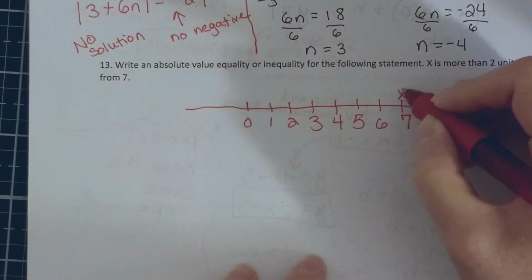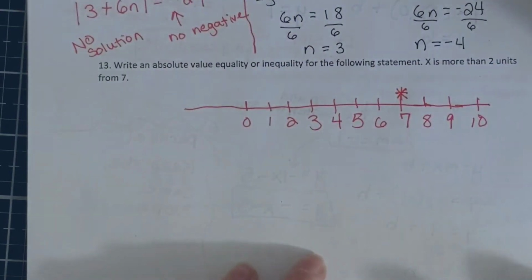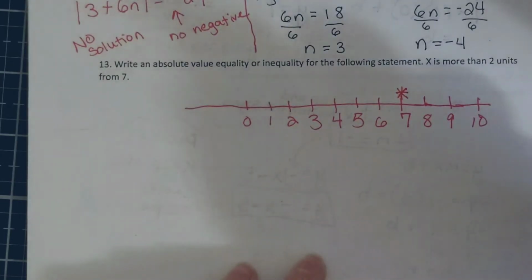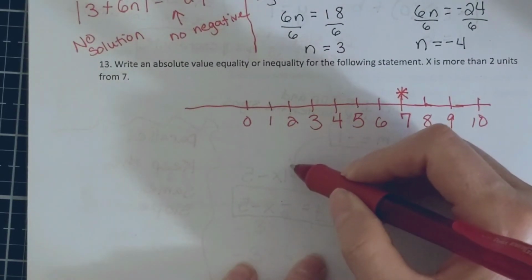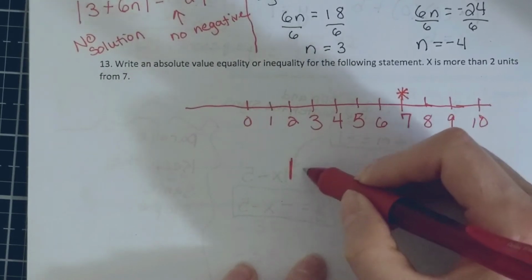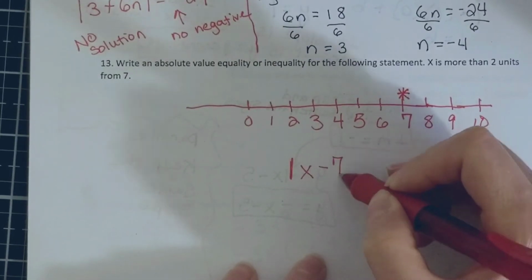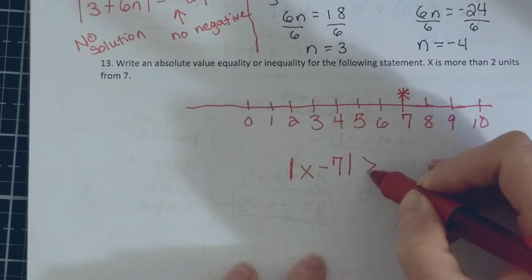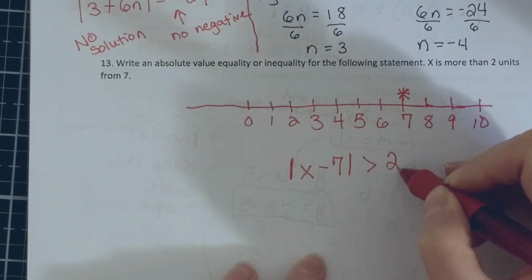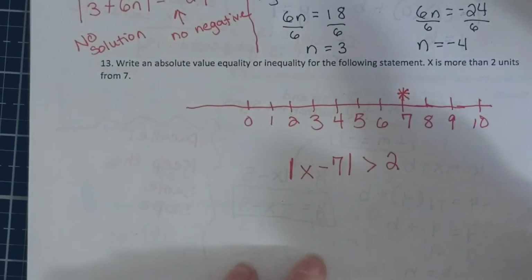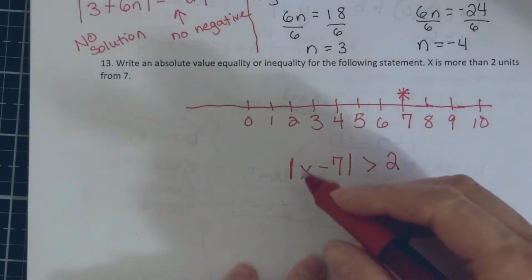So here's our 7, right here, and we're going to be more than 2 units. So what we're looking at here is the absolute value of x minus 7 is greater than 2. Okay, so we need to solve this.